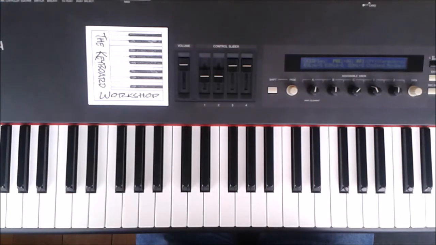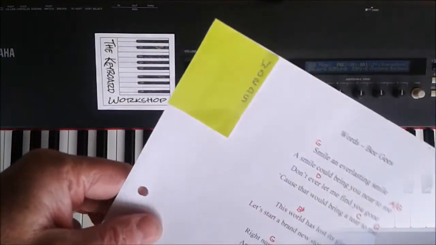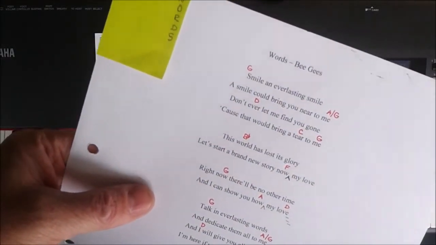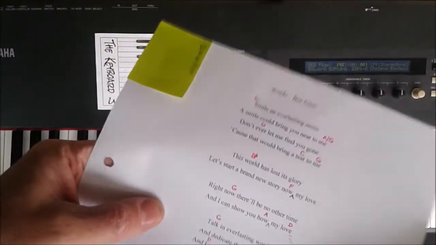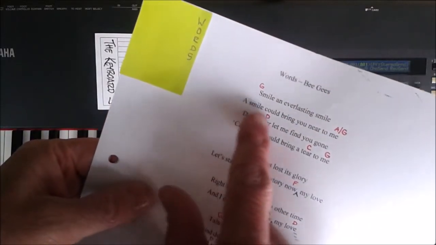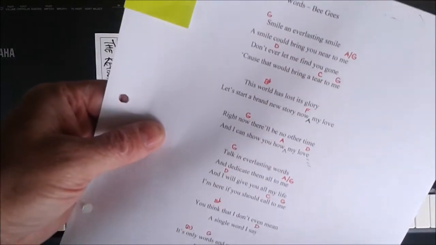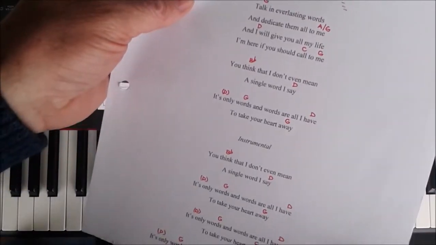Now most songs have a mixture of major and minor chords. Now it was very difficult trying to find a song with just major chords. And I found a few. There was All Right Now by Free, Neil Diamond's Beautiful Noise and Words by the Bee Gees. Let's have a look at that. If you look at the lyric sheet here for Words, I've just written in red where the chords change next to the lyric, and you can see that they're all major chords all the way through.